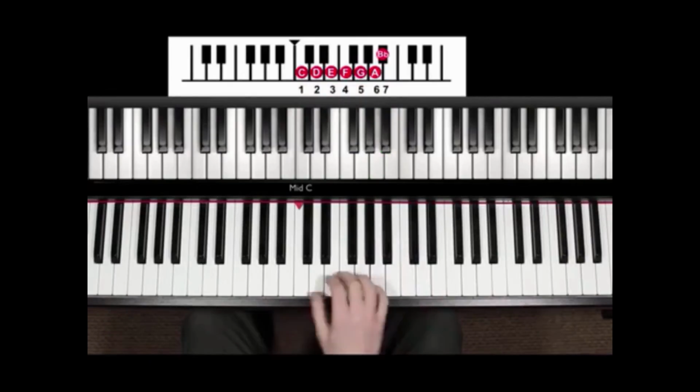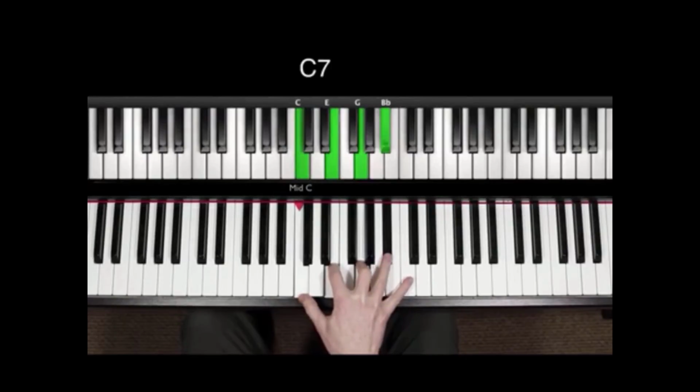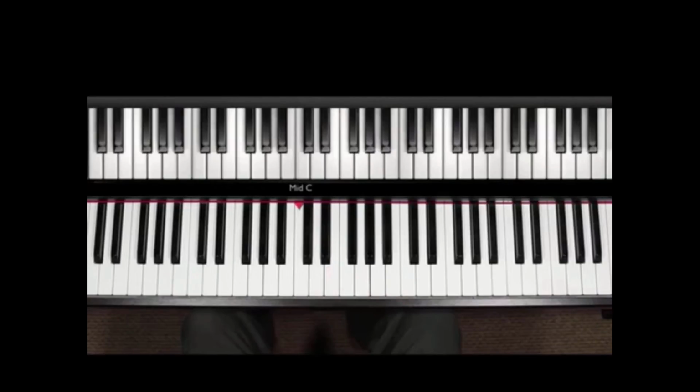So the 1, 3, 5, and 7. That's C7 from the C7 scale. So that's it. That's the basic principle behind sevenths.